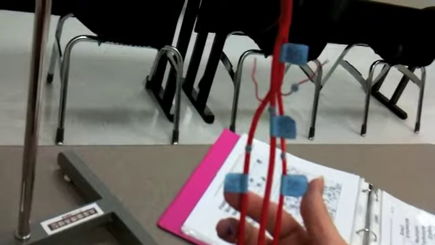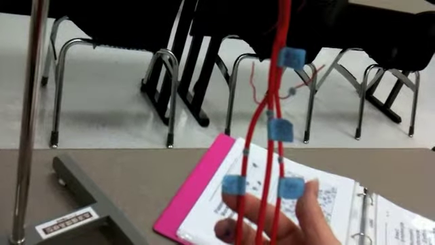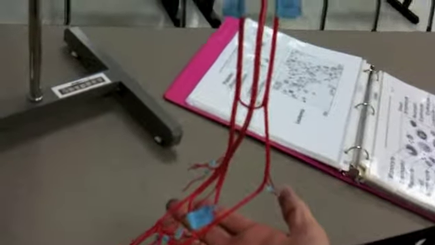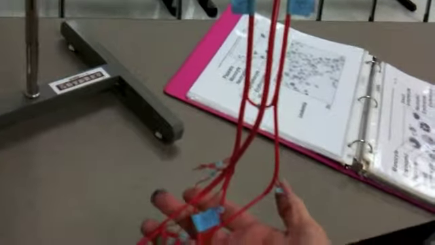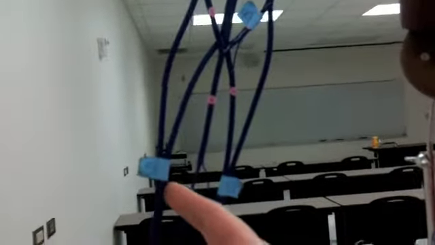And then down here is the femoral artery, the popliteal at the back of the knee, the anterior and posterior tibial artery, and the fibular or peroneal artery, and the dorsalis pedis artery.